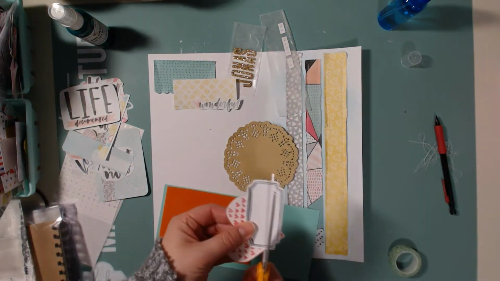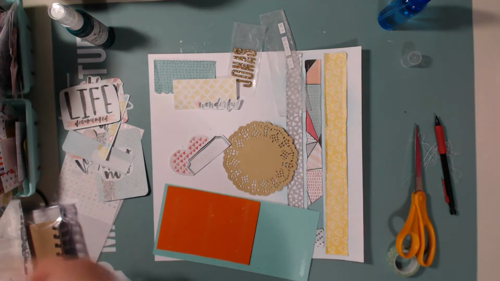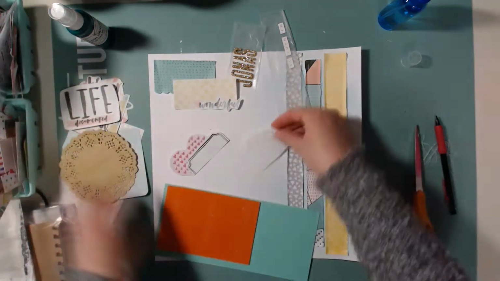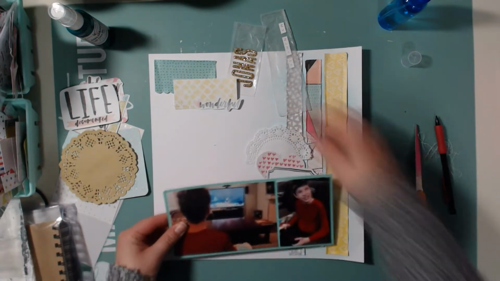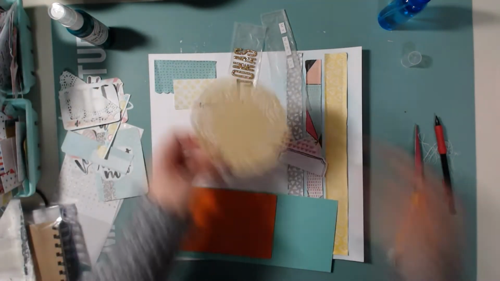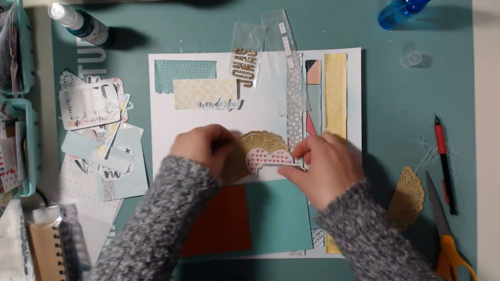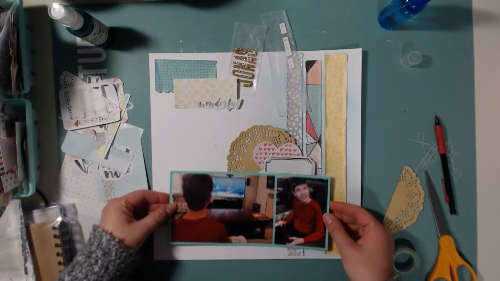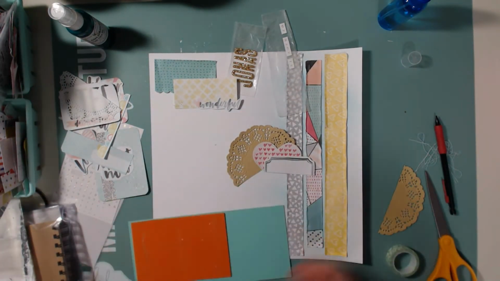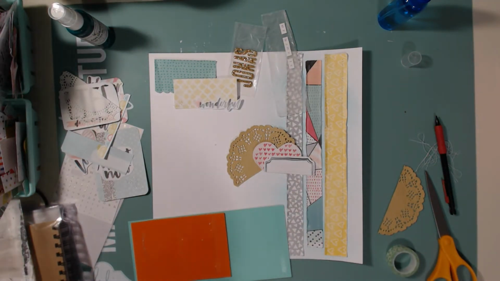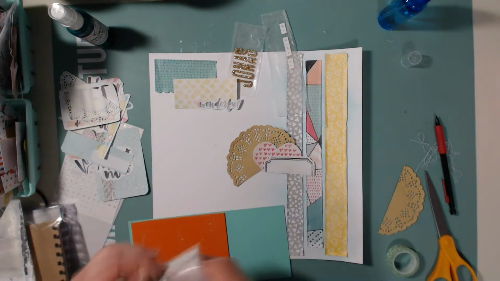And here I'm just trying to get them in the perfect setup, right? So I try out the white doily. I don't really like it, so I am going to end up using the craft doily, but I have to get everything set perfect. And then I'll glue down the photos.